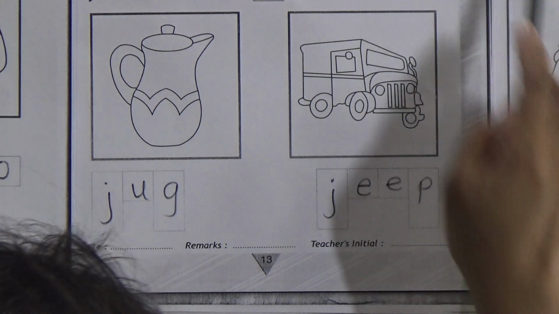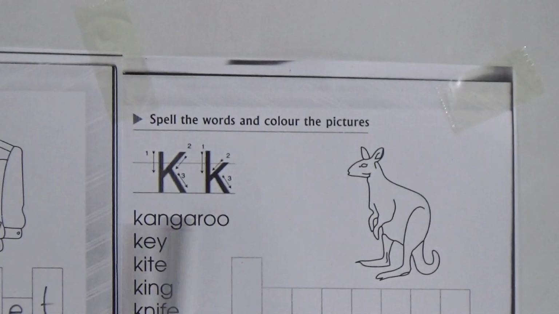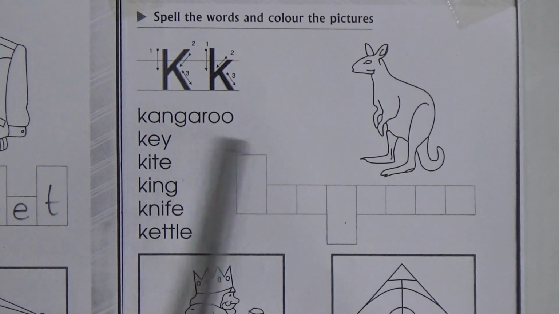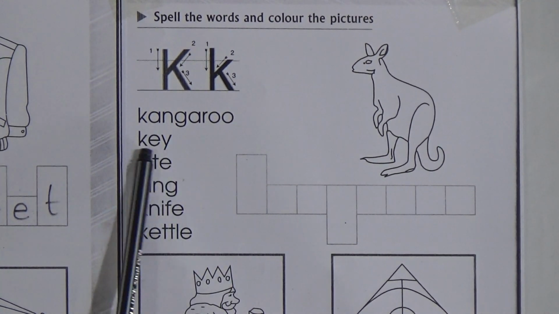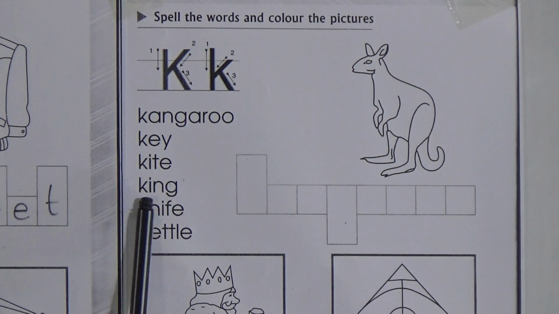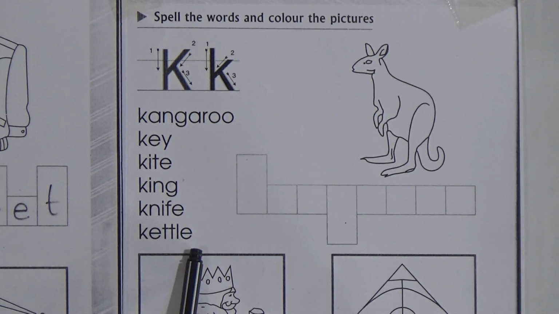Now the next one. What is this? This is K. K for what? Kangaroo. K-A-N-G-A-R-O-O, kangaroo. This is the picture of a kangaroo. Key, K-E-Y, key. Kite, K-I-T-E, kite. King, K-I-N-G, king. Knife, K-N-I-F-E, knife. Kettle, kettle.